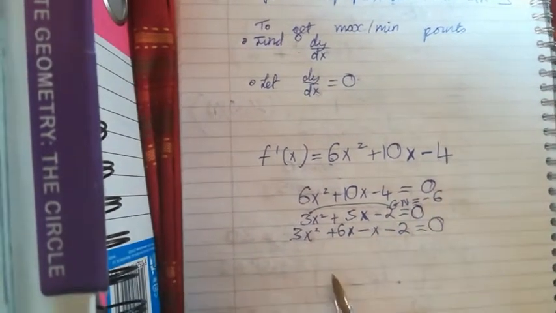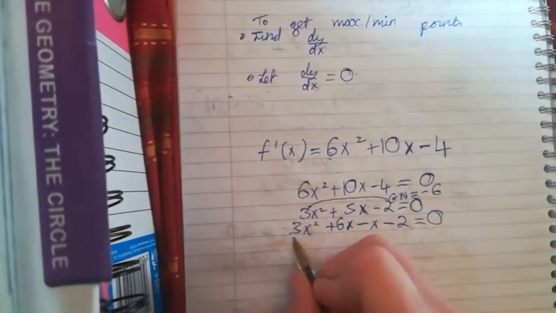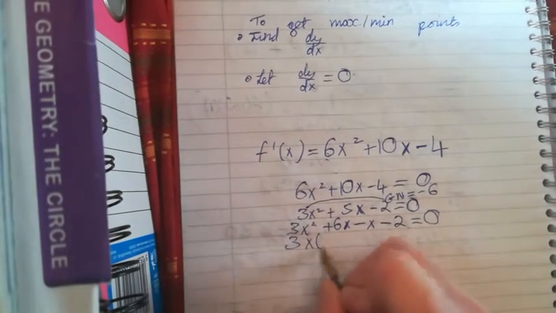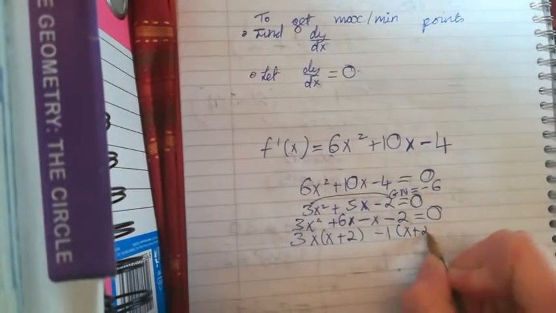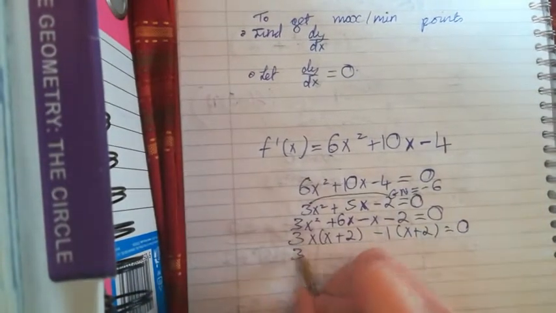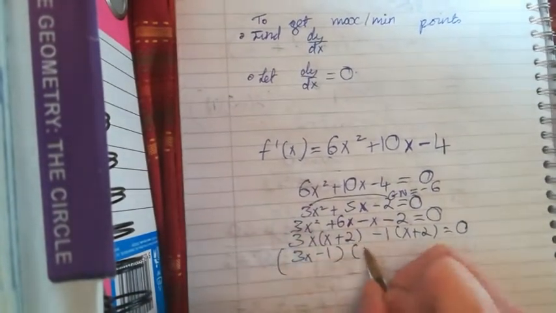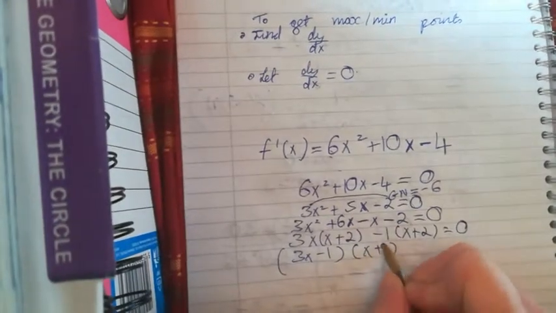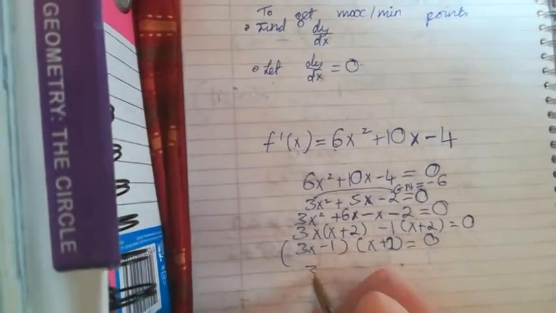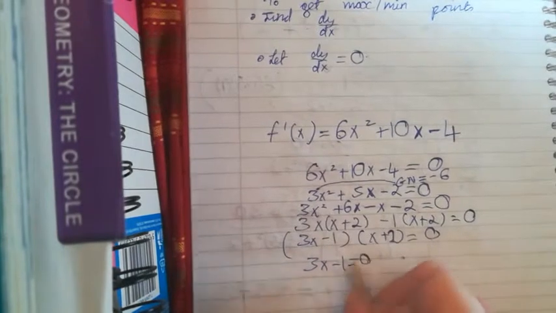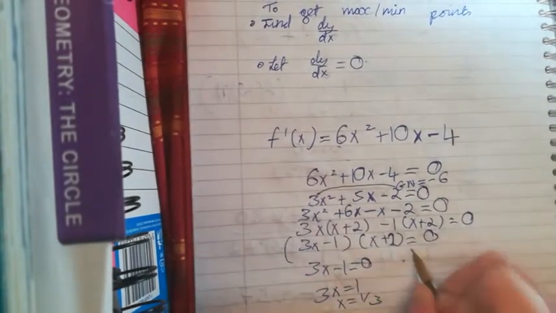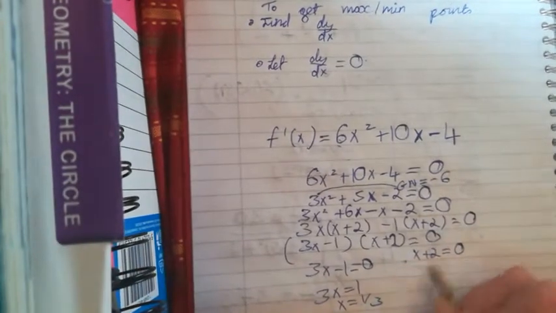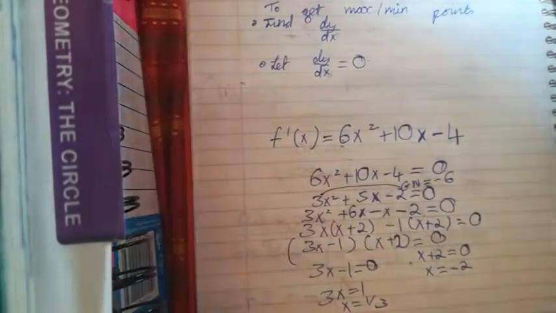So now I'm going to factorize, taking the highest common factor of the first two: 3x, x plus 2. And then I'll take out minus 1, x plus 2 equals 0. So (3x minus 1)(x plus 2) equals 0. So 3x minus 1 equals 0, 3x is equal to 1, x is equal to 1 over 3. And x plus 2 equals 0, so x is equal to minus 2.